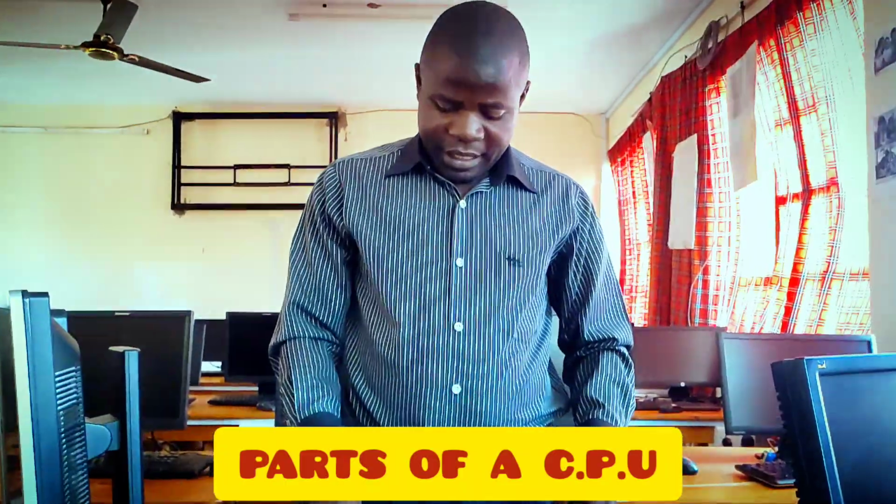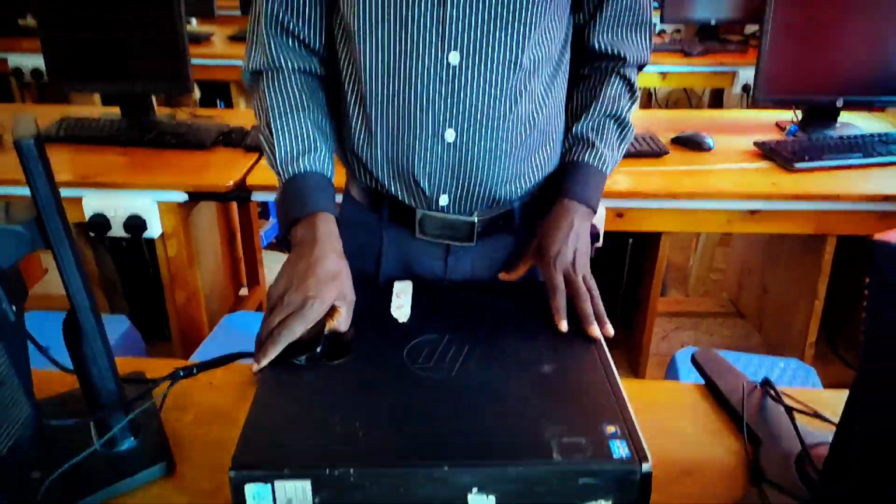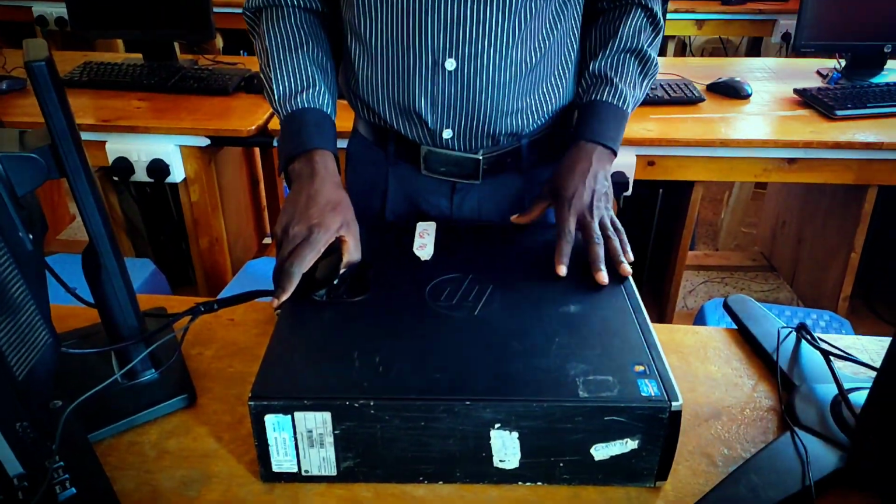I'm a computer science teacher, and today I wanted us to look at the inside parts of a computer. Most of us like using a computer, but we have never seen the inside parts. So today I'm going to show you the inside parts. Maybe if you have a computer at home, it can help you if there's a mechanical problem inside, you can tackle it.